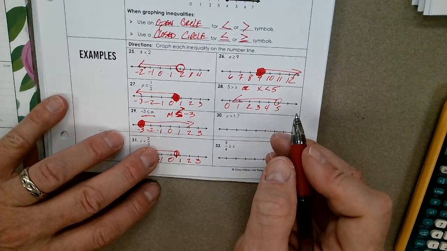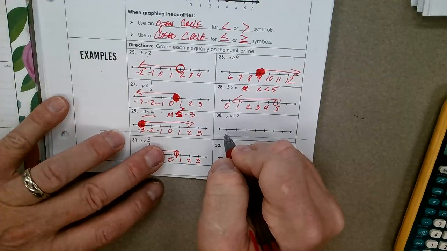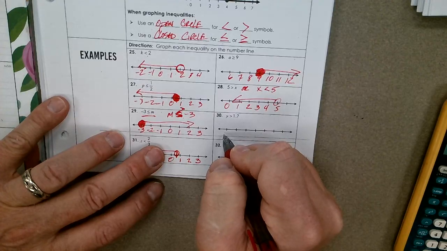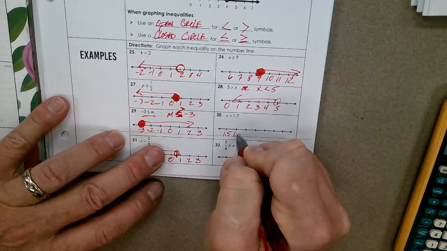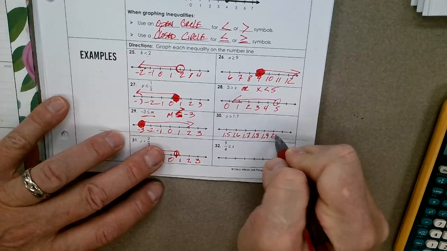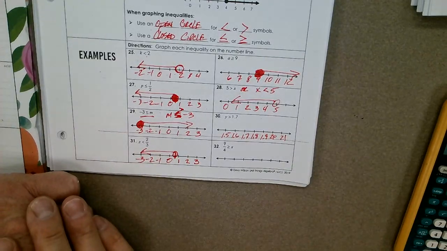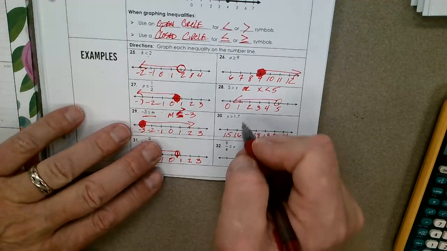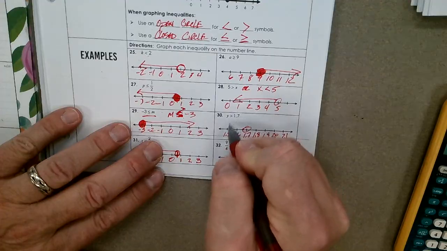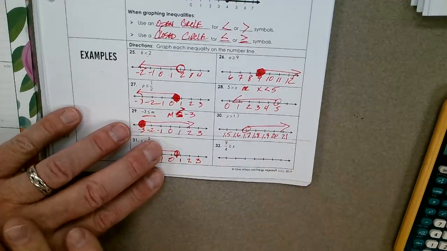Okay? So let's do it this way. Let's go 1.5, 1.6, 1.7, 1.8, 1.9, 2.0, 2.1. So I'm just adjusting my number line. So I'm going to go to 1 7/10. I'm going to circle it. There's no line to it. y is greater than 1 7/10. I'm going to go to the right.